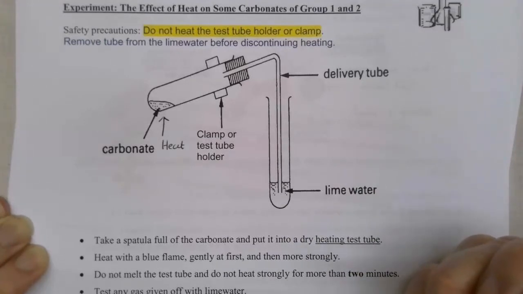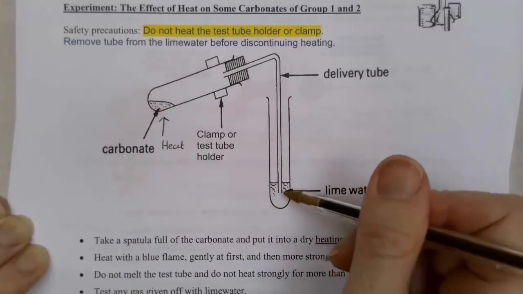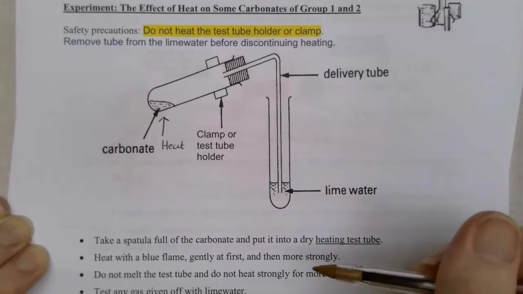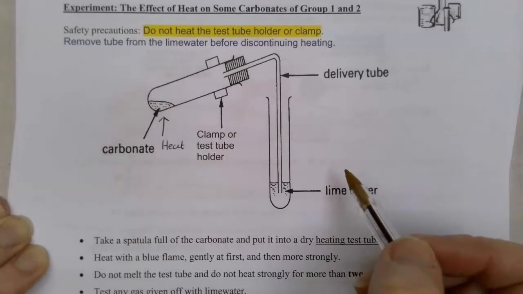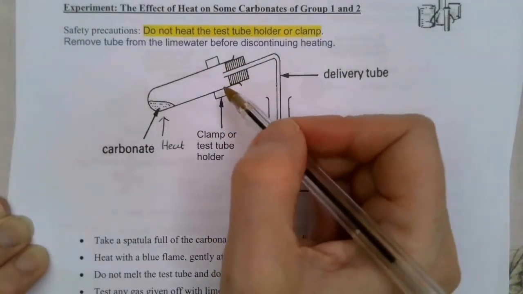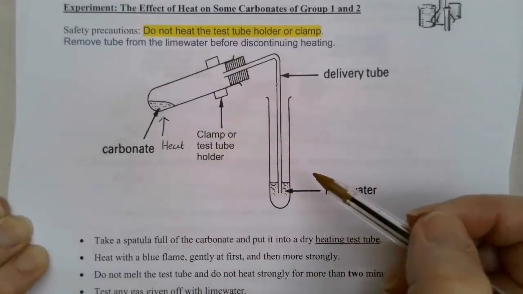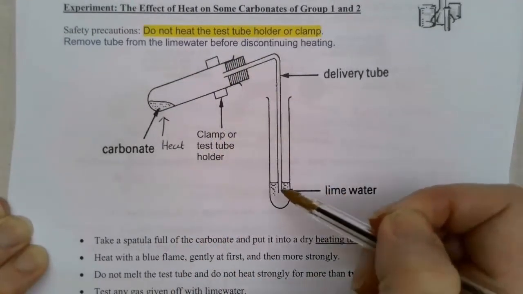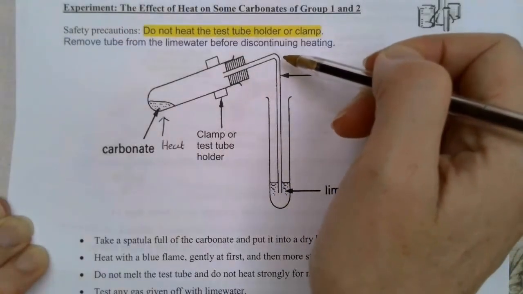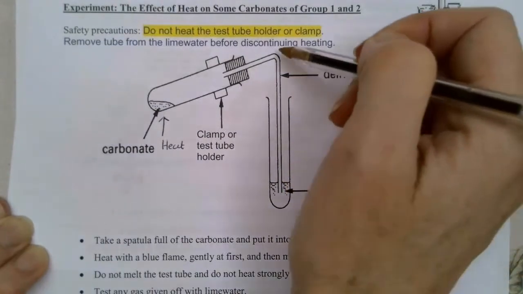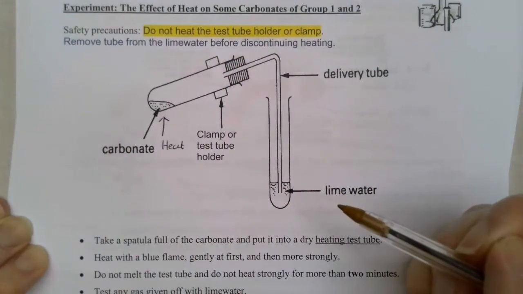The problem comes when you stop heating it. So if you take this heat away and the end here is still underneath the lime water, the air inside the apparatus will cool. It's a sealed system, so we're not letting any carbon dioxide escape. But this air inside here will cool, it will contract, it will draw lime water up the delivery tube. You run the risk of that cold lime water coming into contact with the very hot glassware. At that point it can crack.